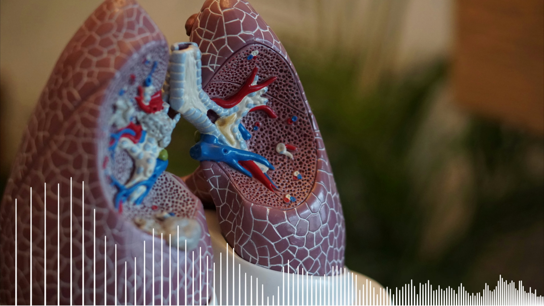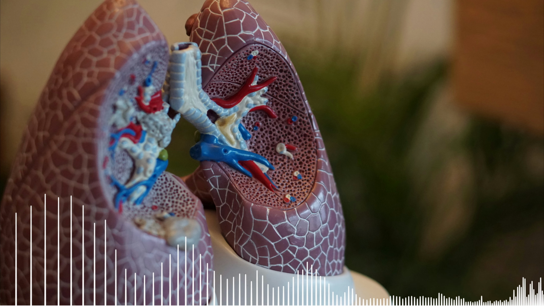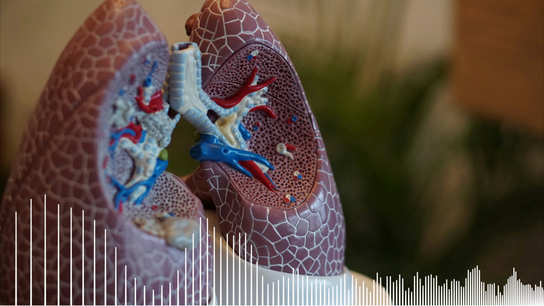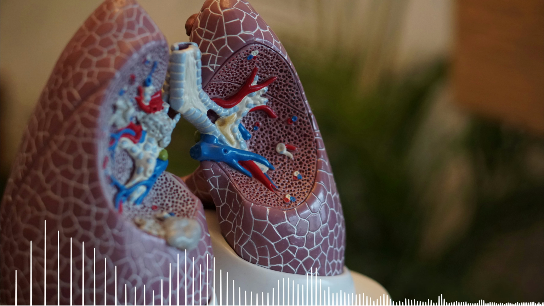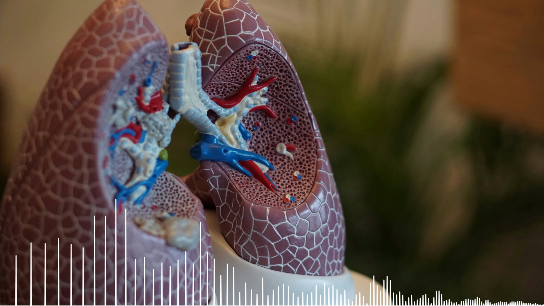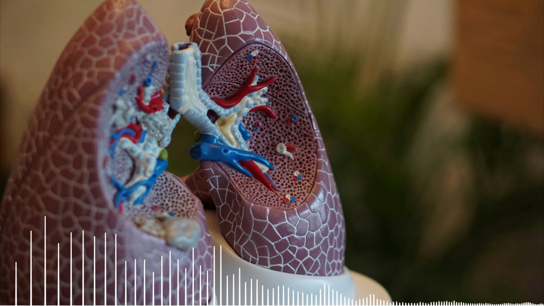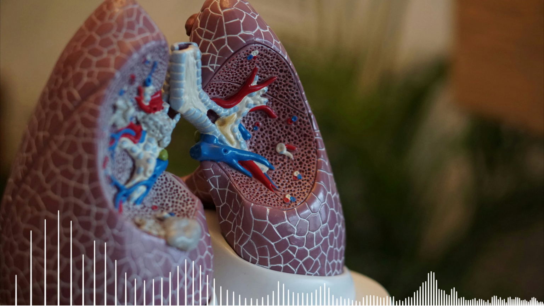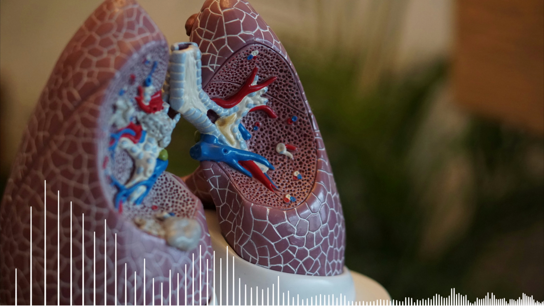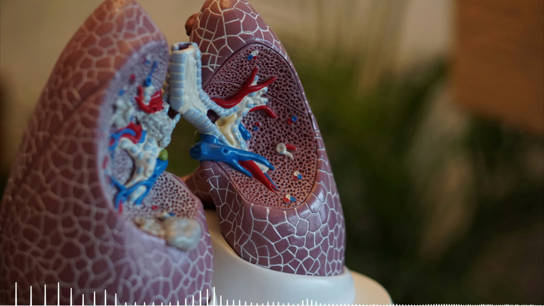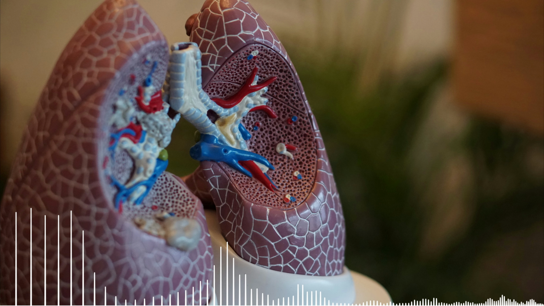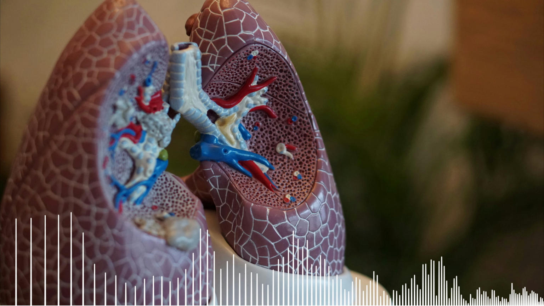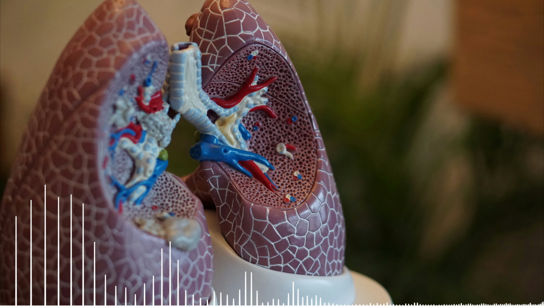The research you sent over also spent some time discussing the Berlin definition, which has been the gold standard for diagnosing ARDS for many years. That's right. The Berlin definition provides a standardized framework for diagnosing ARDS, taking into account factors like the timing of symptoms, chest imaging findings, and the degree of oxygen impairment. But I understand there's been a newer proposal, the global definition of ARDS, that's been gaining some traction. What prompted this shift, and how does it differ from the Berlin definition?